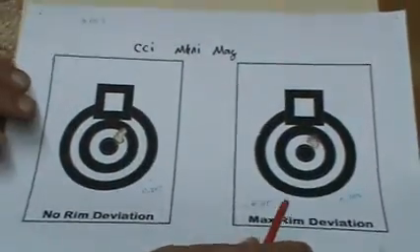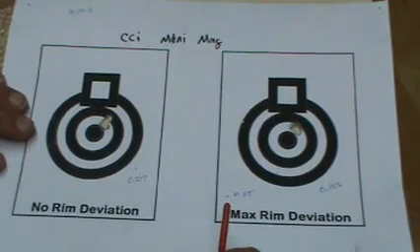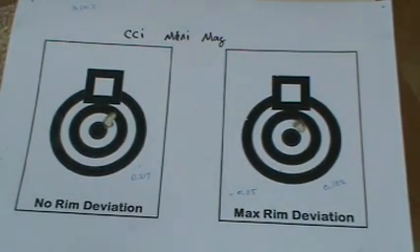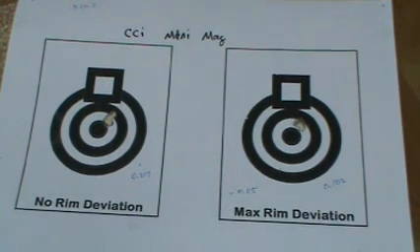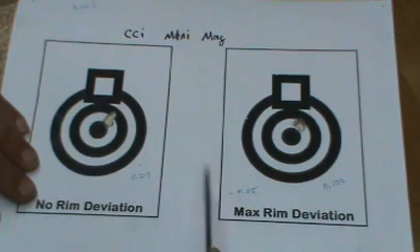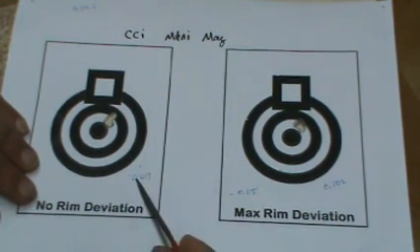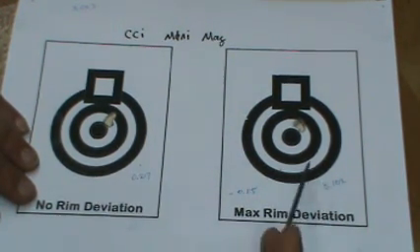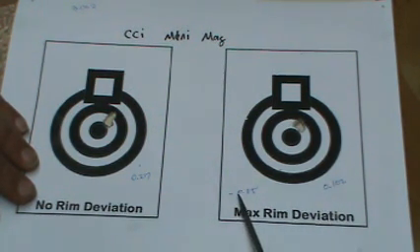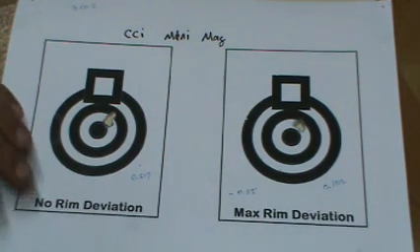And the last one we're going to look at here that we had at also 2/1000 deviation was the CCI Mini Mags, and they performed superbly all the way around. Group size with max deviation 0.217. Group size with no deviation at all 0.102. That is a difference of 0.115.